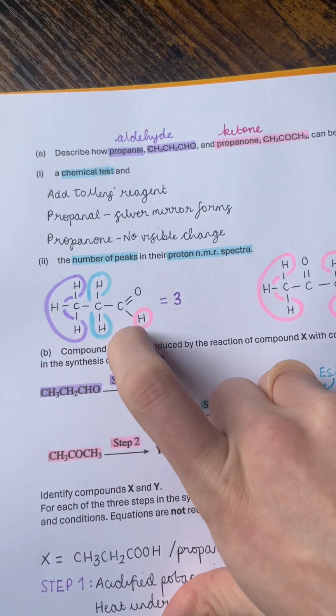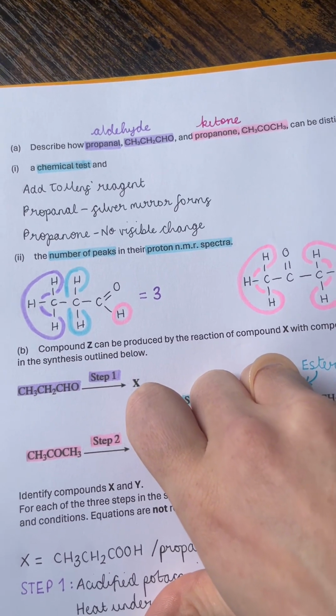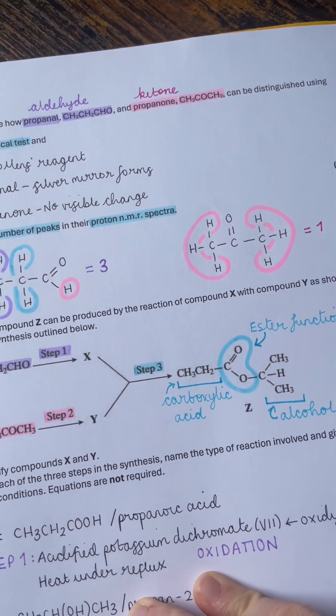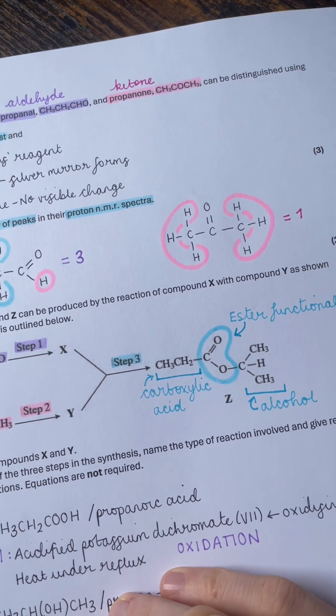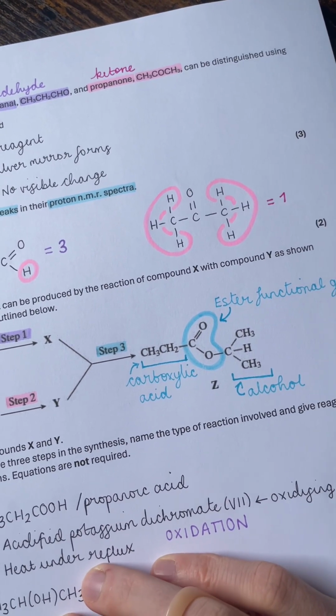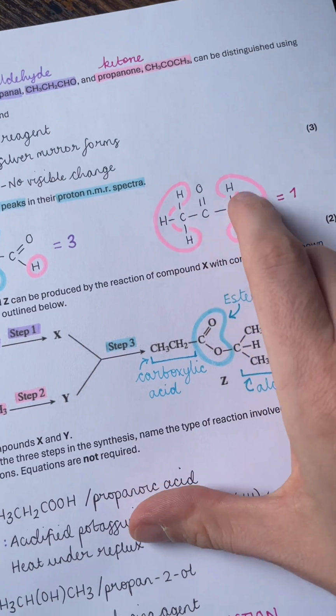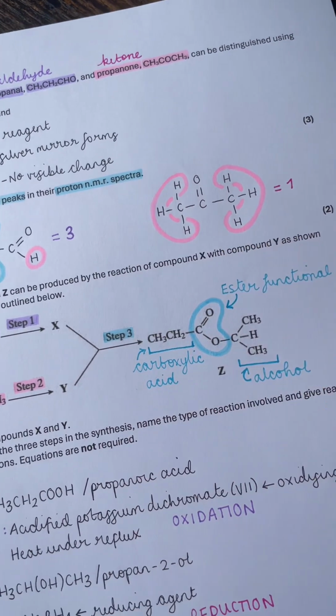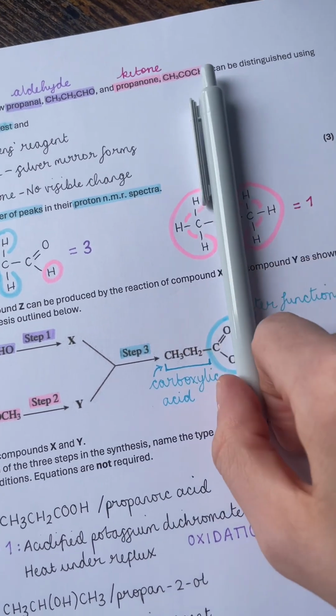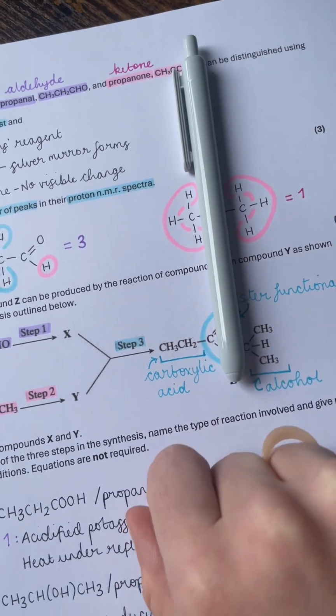So they are your 3 different environments, whereas with propanone, because of the symmetry of this particular ketone, we've got 3 hydrogens on a carbon either side of the C double bond O, and there's a plane of symmetry that would go straight through the C double bond O like that.